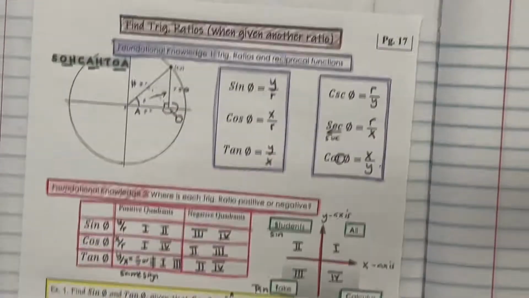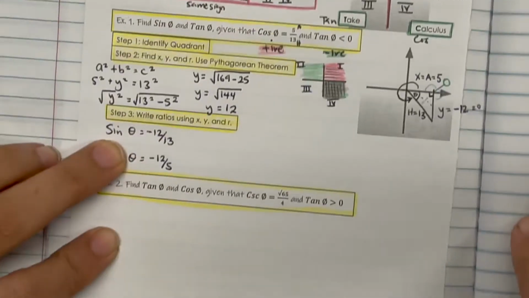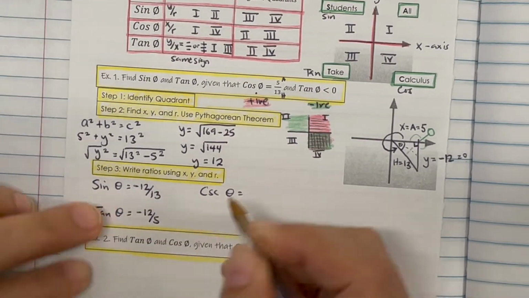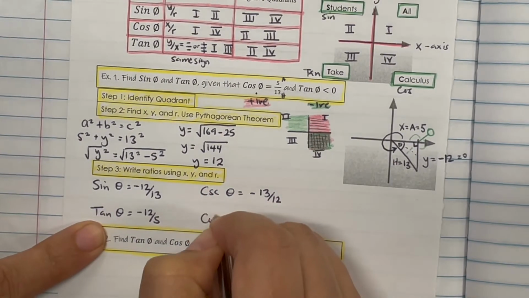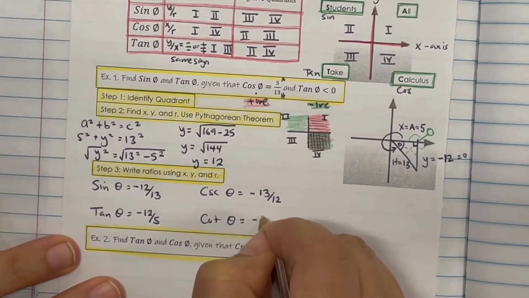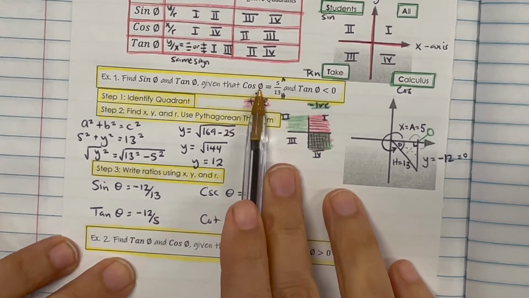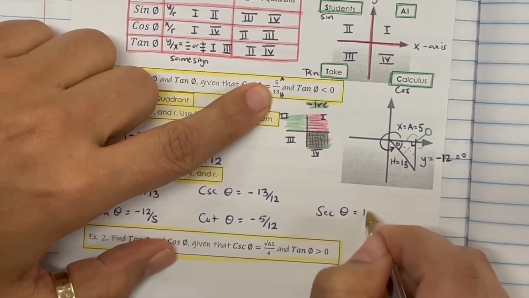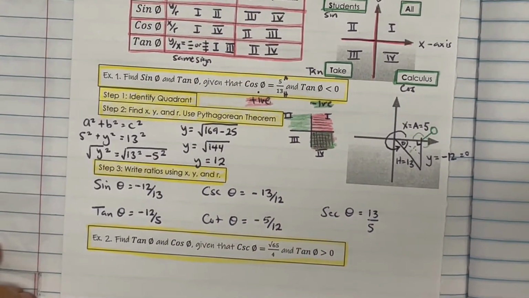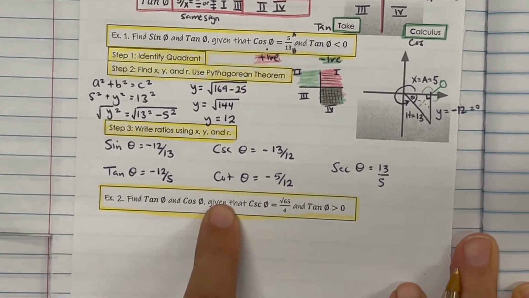Even if it's not here, let's find the inverses. So let's find cosecant. Cosecant of theta would be that inverted, so negative 13 over 12. Flip it, the reciprocal. Cot, remember, is the reciprocal of tan, so just flip it, and it's going to be negative 5 over 12. And since we have cosine, we can find secant, which again, flip cosine, would be 13 over 5. So it doesn't matter what they ask you for, you can find it.